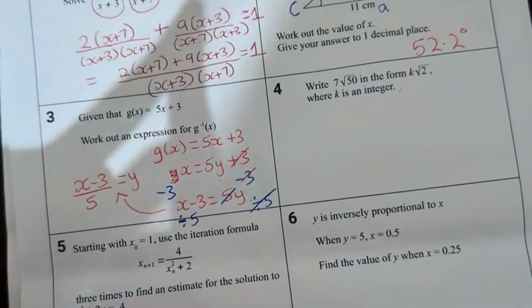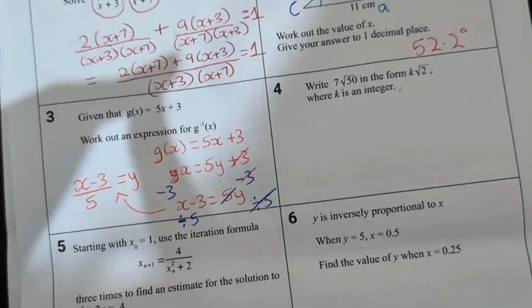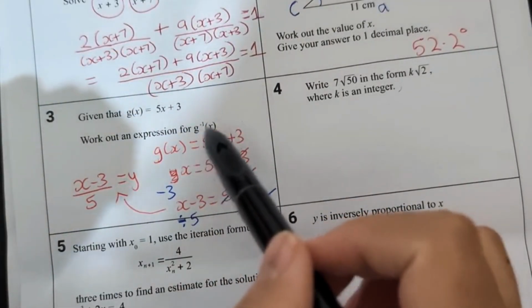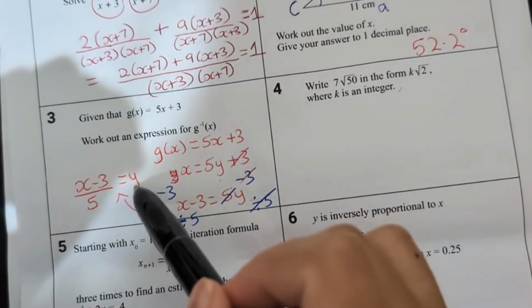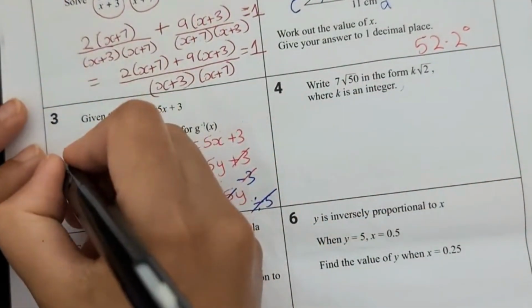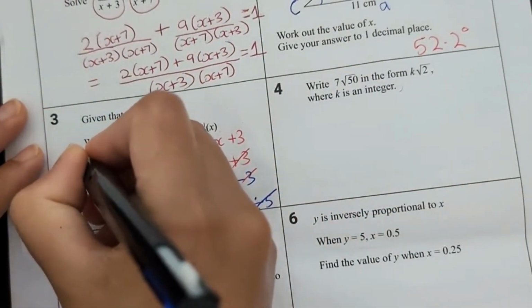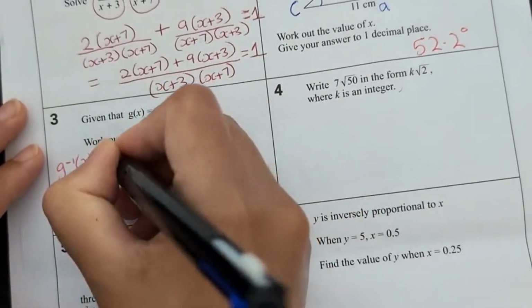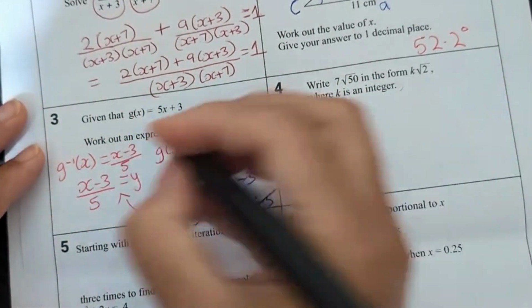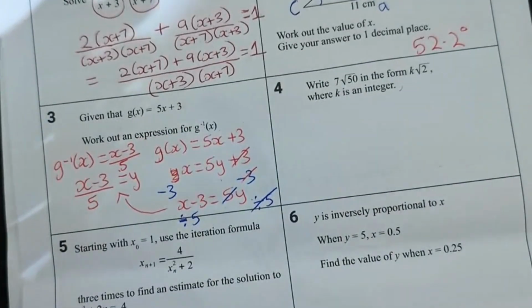Okay, but I don't stop there because I need to remember to write the expression for g inverse of x. So I'm going to replace my y now with g inverse of x. Okay, so the inverse function for x looks like this: x minus 3 all over 5. Okay, and that is my answer.